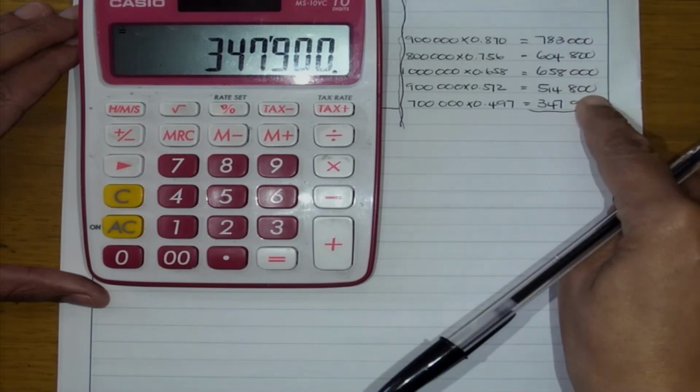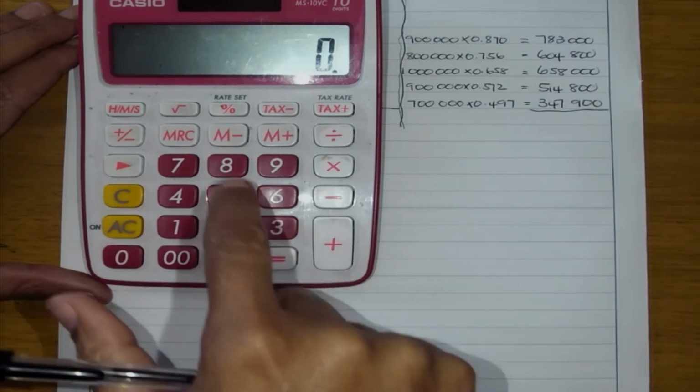Now I add up all these amounts to get my total present value.